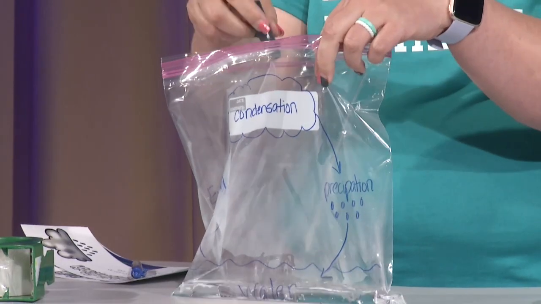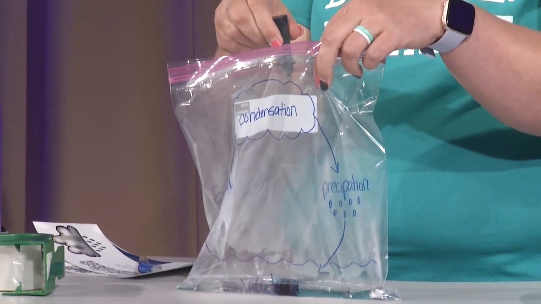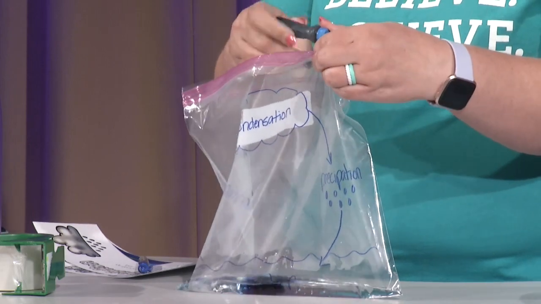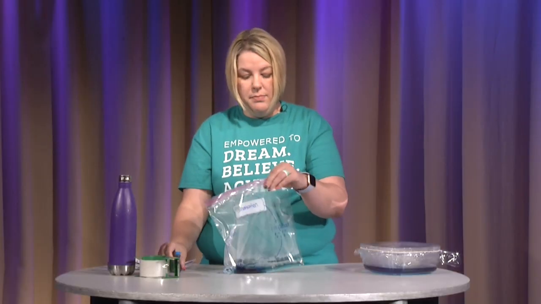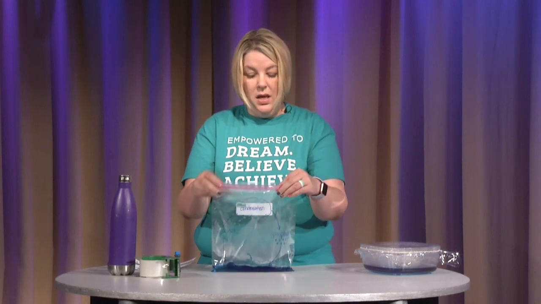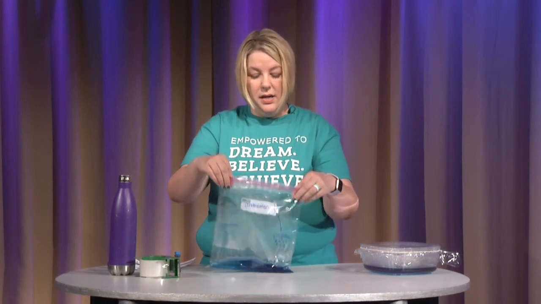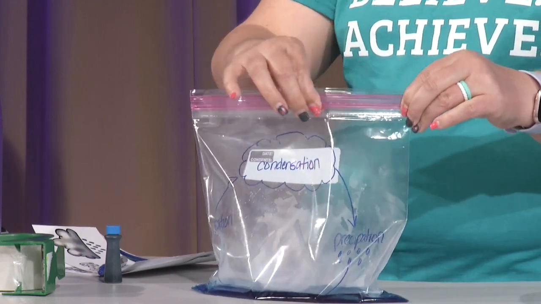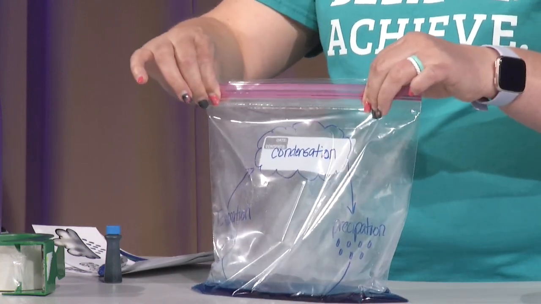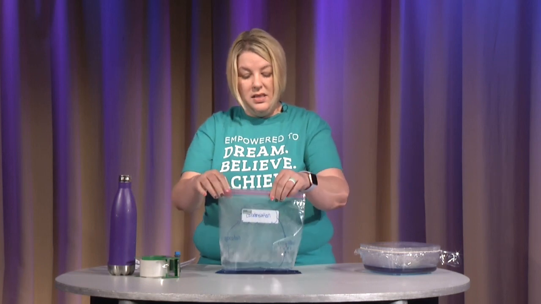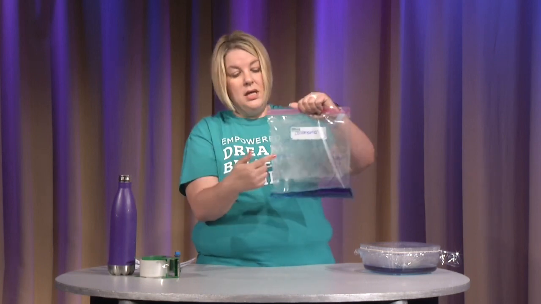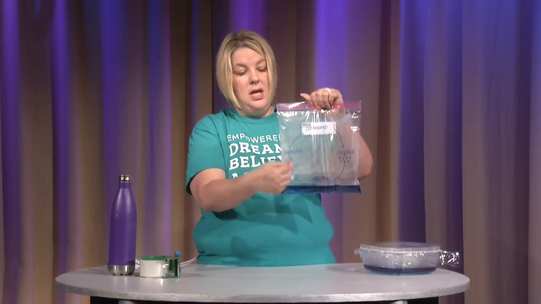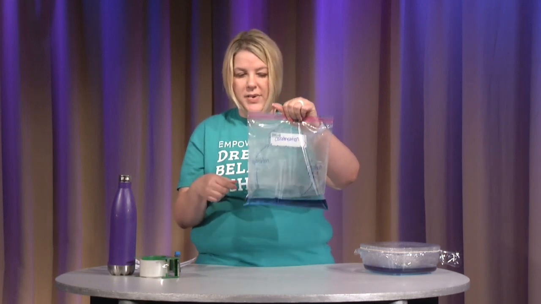Then I'm going to add just a couple drops of food coloring that will help us see it a little bit better. Kind of mix it up a little bit. And I'm going to leave some air in our baggie. And I'm going to zip my baggie closed so that the water can't get out. And then you will start seeing the condensation happening on the outside of your bag.